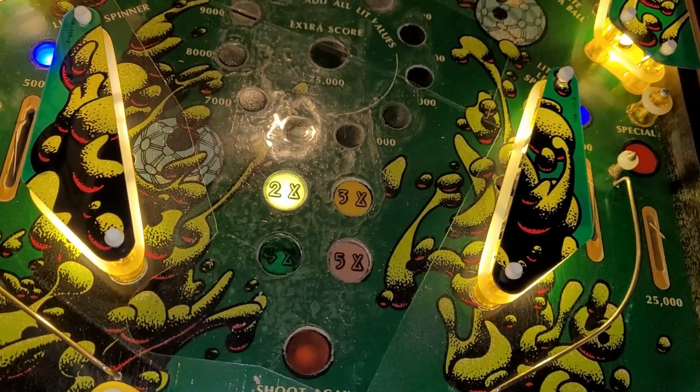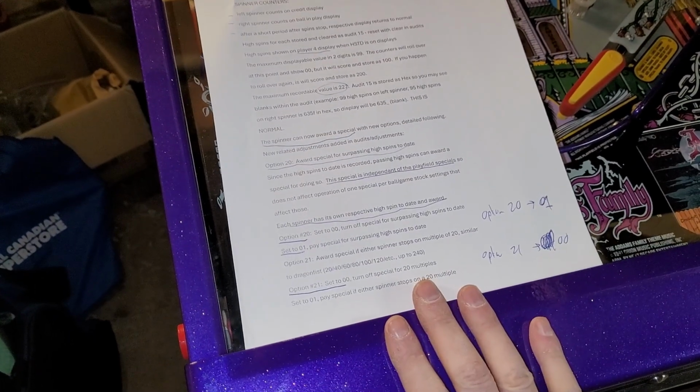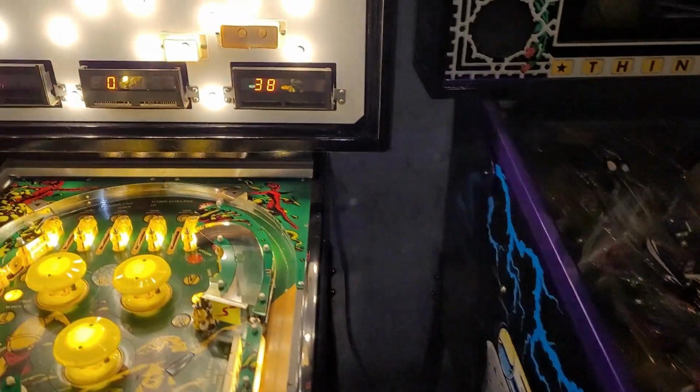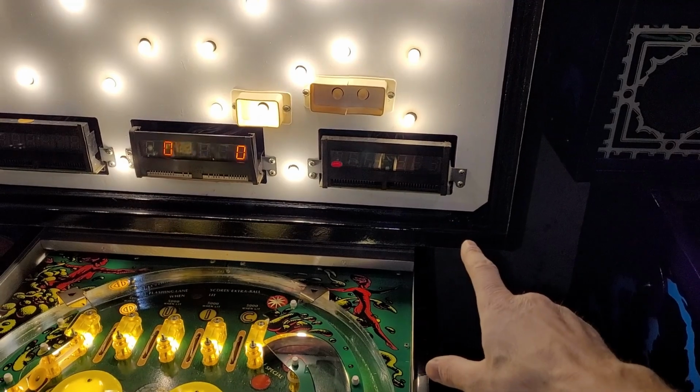I like that. Okay, I'm gonna set up the spinner counters to award special for high spins to date. And the high spins to date are stored.